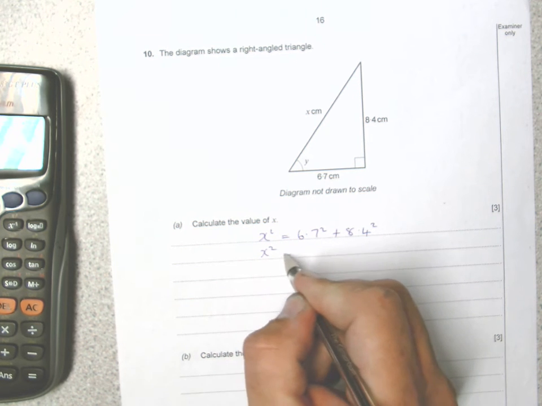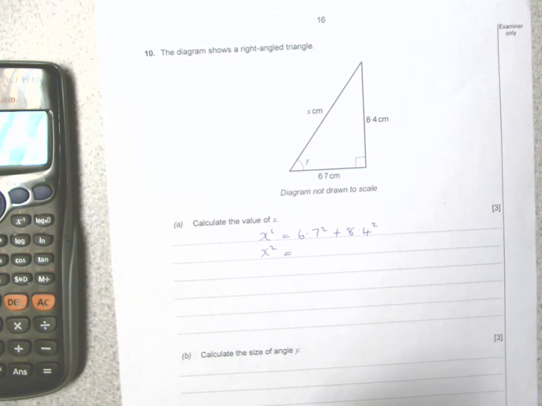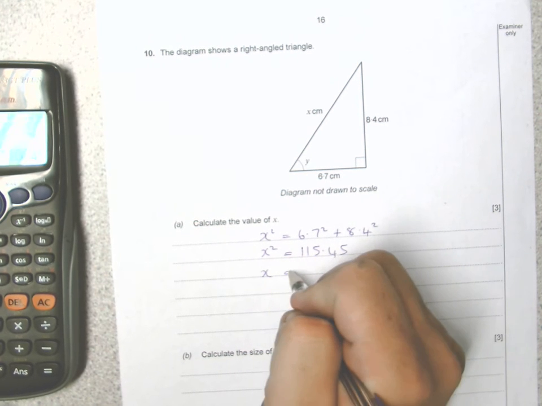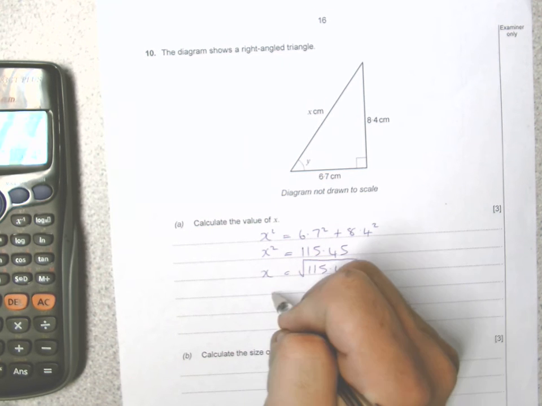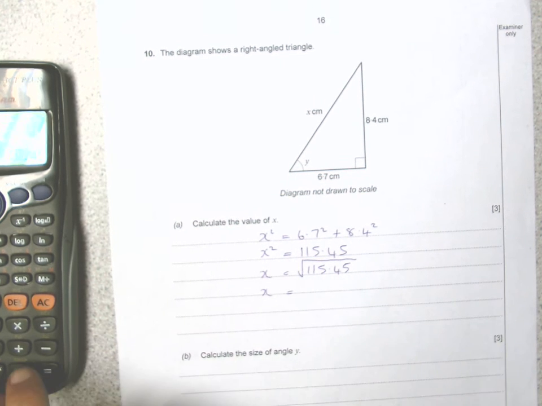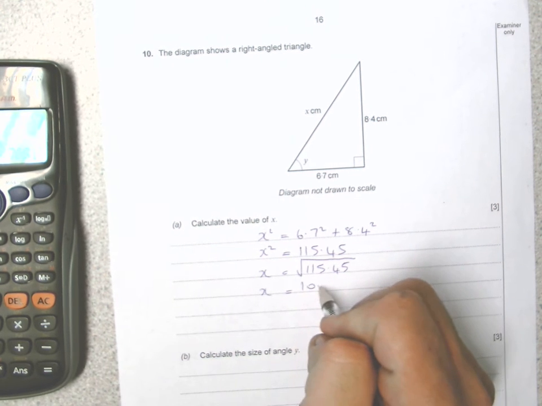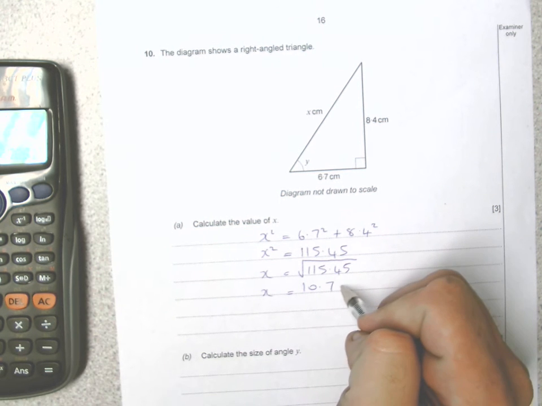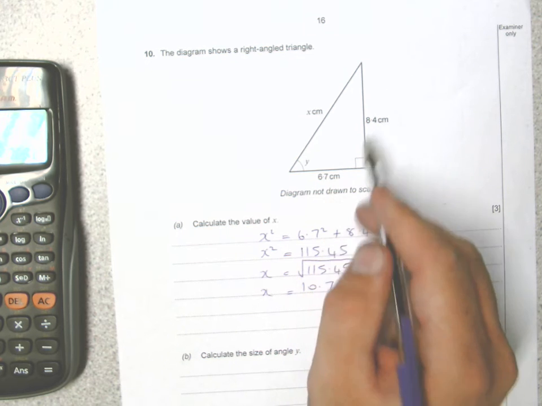So I can have x squared equals, using my calculator, 115.45. So x will equal the square root of 115.45. And I get 10.7447 in my calculator. But I'm just going to write one decimal place because the information in the question is given to one decimal place as well.